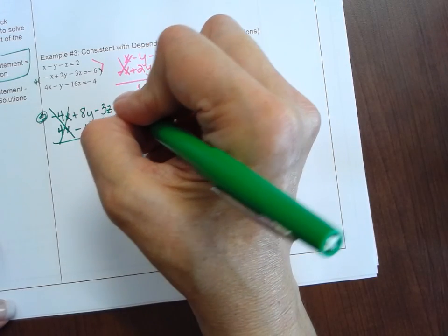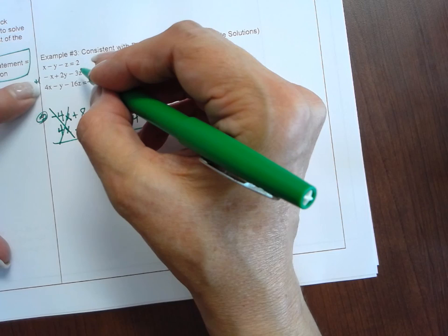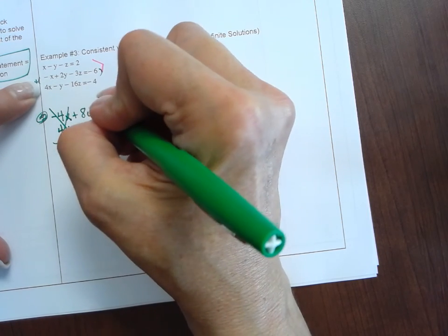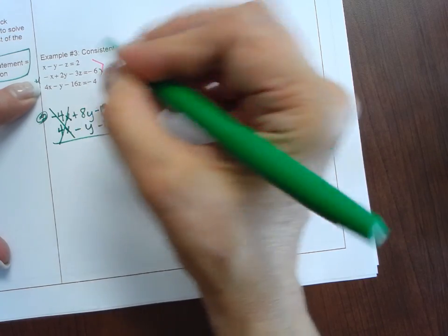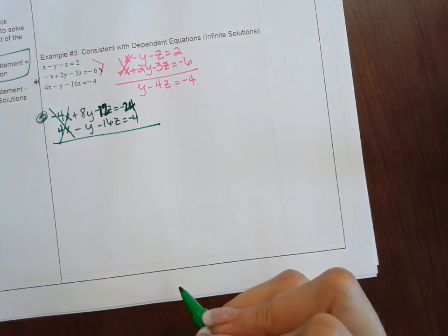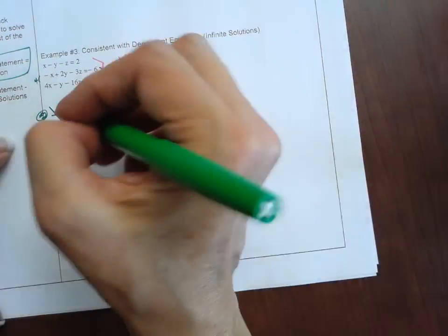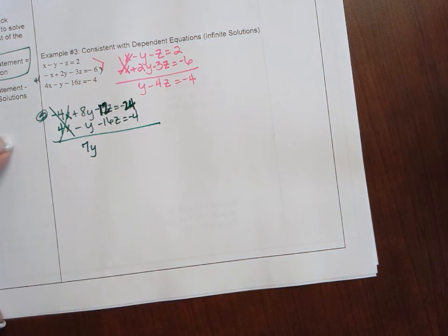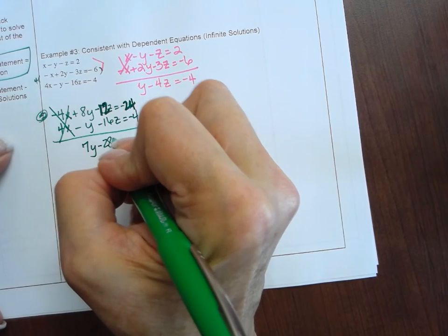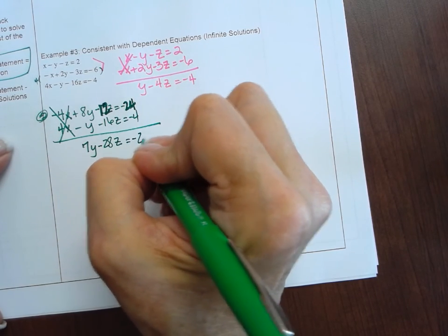Oh, wait a minute. 4, 8, oh, 12 and 24. Brain fade. All right, 8 minus 1 is going to give me 7y. -28z and -28.